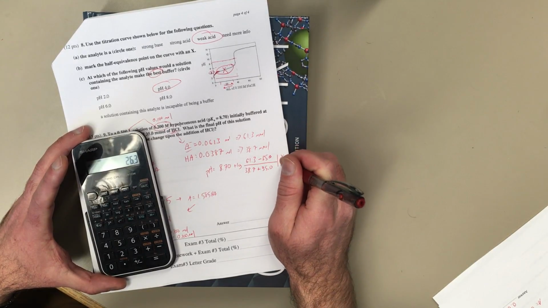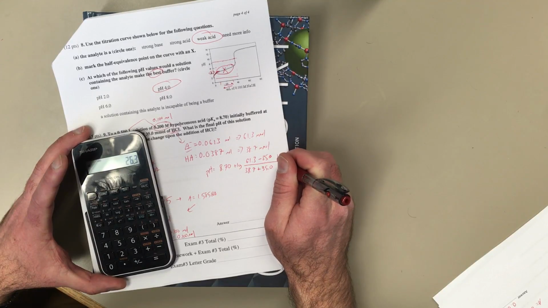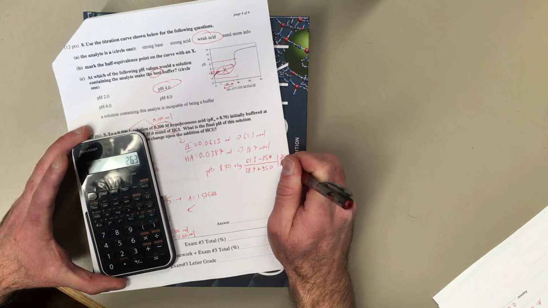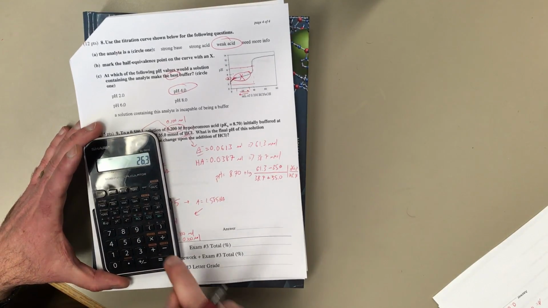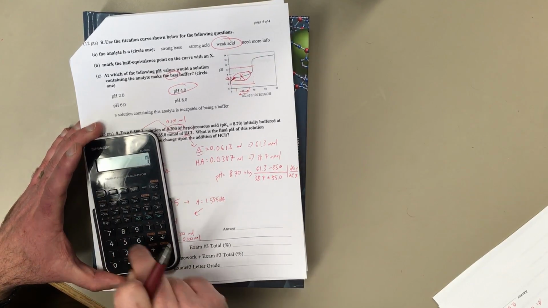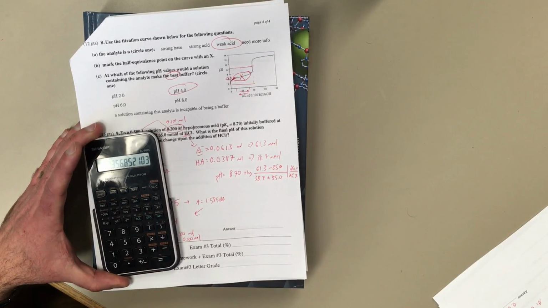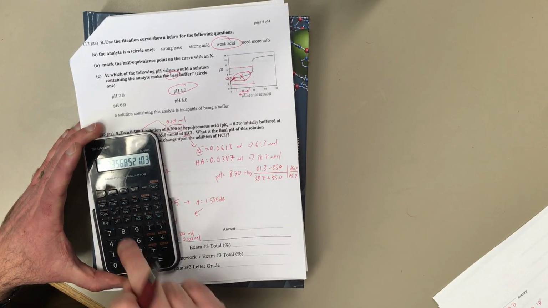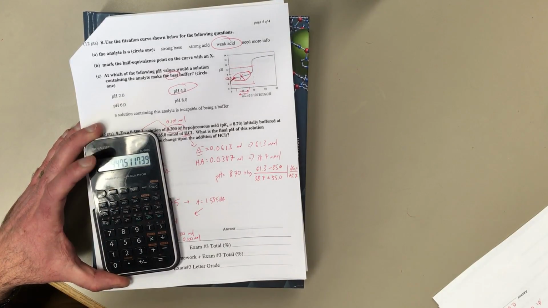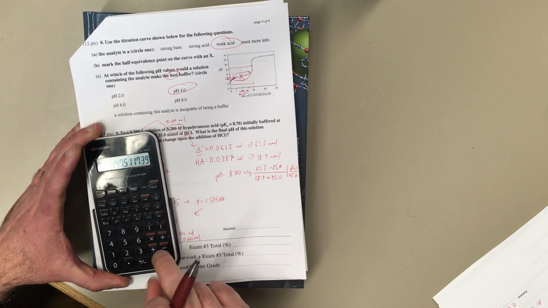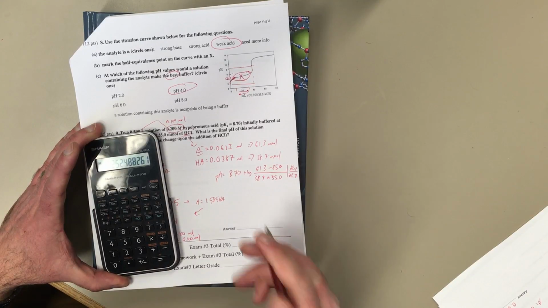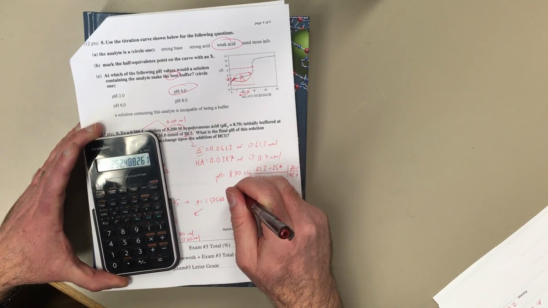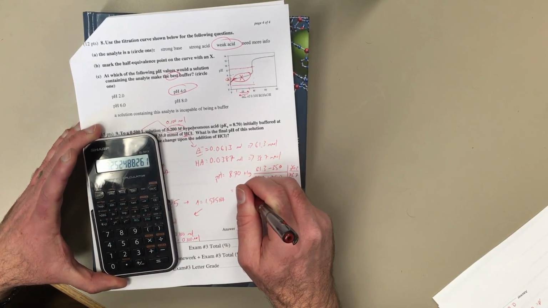And down below, since they have to add up to 100, I can just do that in my head, 73.7. Right, so now I divide 26.3 by 73.7. So that's my new A to HA ratio. Take the log of that. And I can add that directly to 8.7, which is the pKa. And I'm going to get a pH of 8.25.